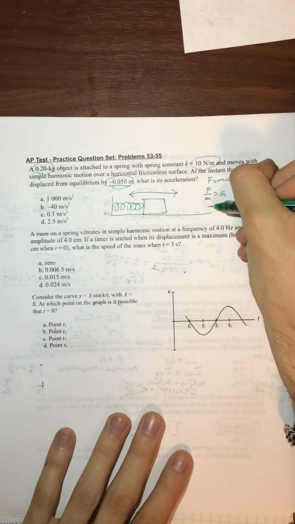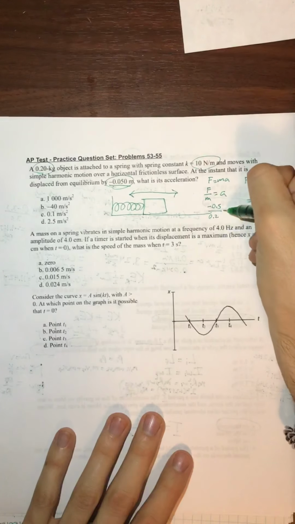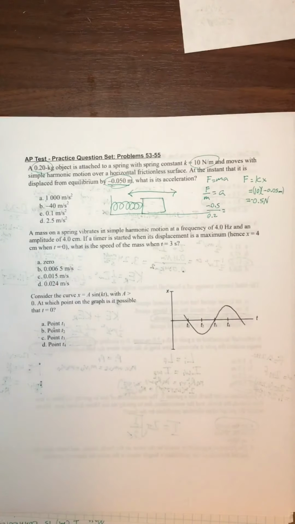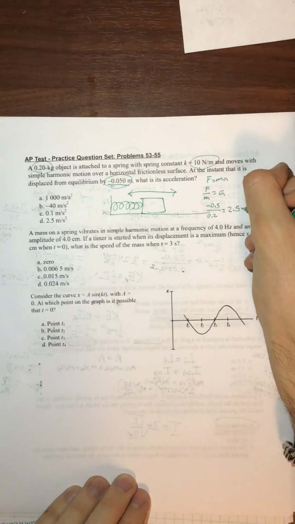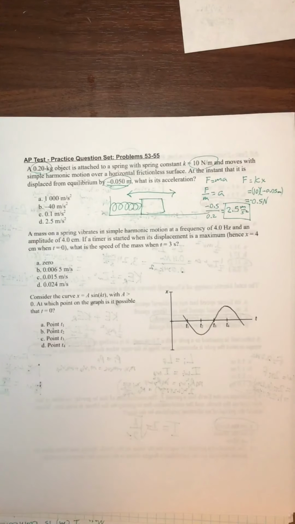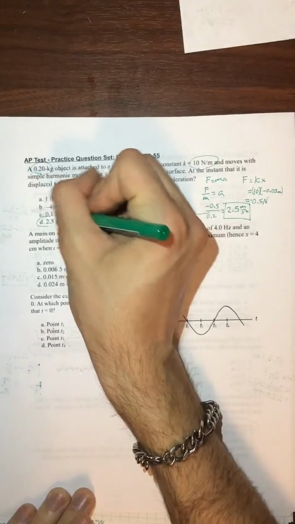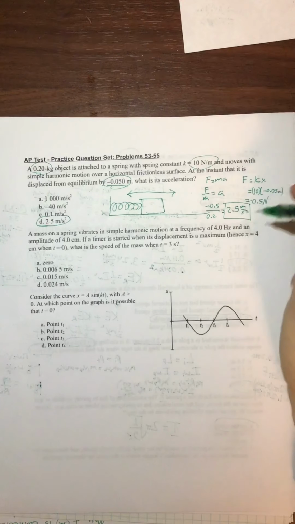And so negative 0.5 divided by the mass of 0.2 gives me the acceleration. 0.5 divided by 0.2 gives us 2.5 meters per second squared, like that. All right, and that is an option, and it is D. Even though it's an oscillating system, sometimes they don't really ask you about the oscillations.